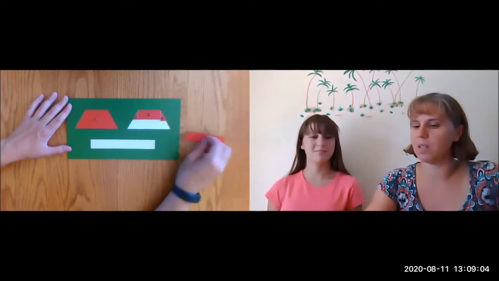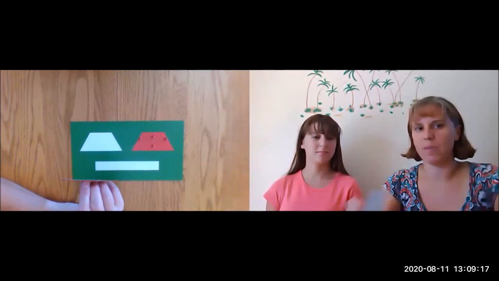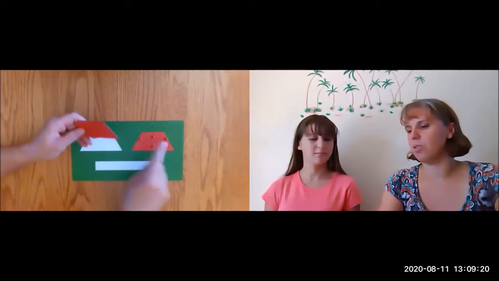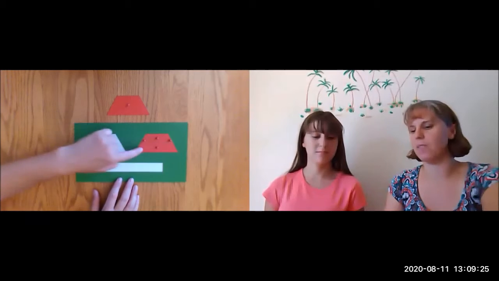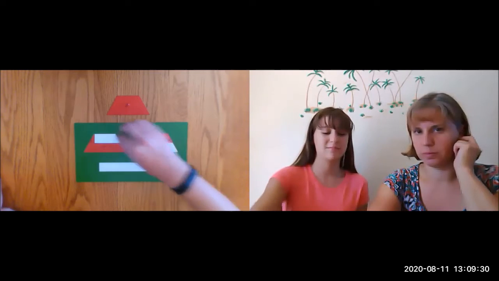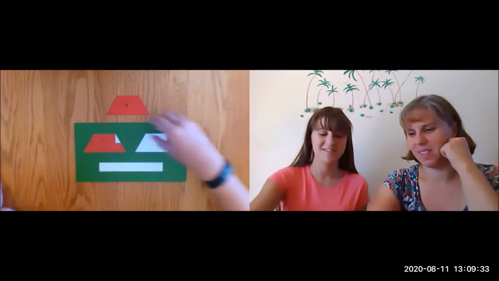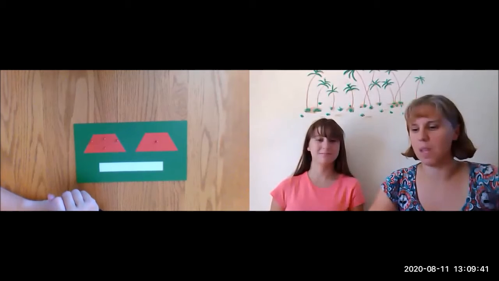Okay, so we have been talking about equivalence, and we're looking at equivalence of different figures. But first what we need to do is determine whether this whole trapezoid is equivalent to this trapezoid. So I'm going to pull this one out, and can you replace this space to see if these are equivalent? Yes, these two trapezoids are equivalent. They take up the same space.